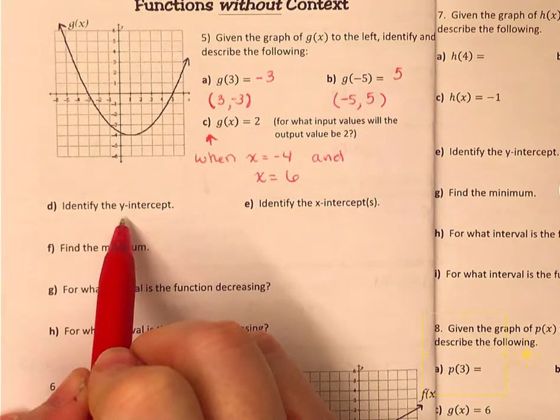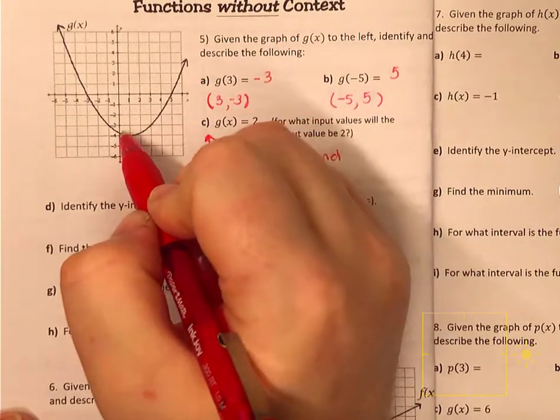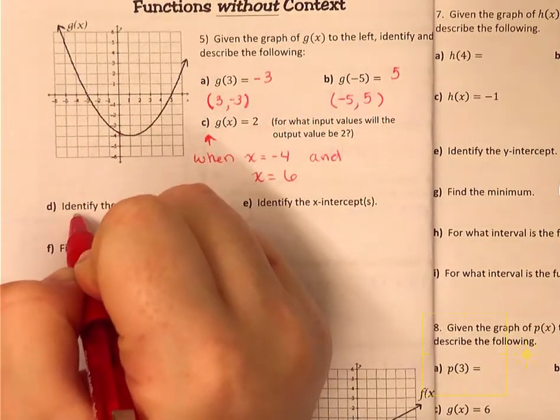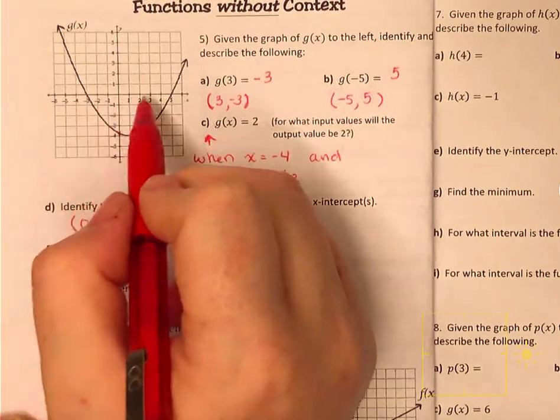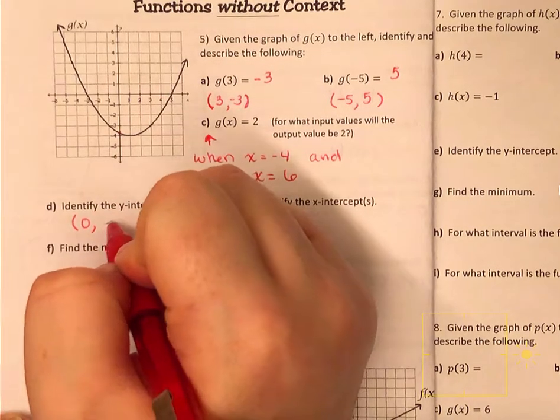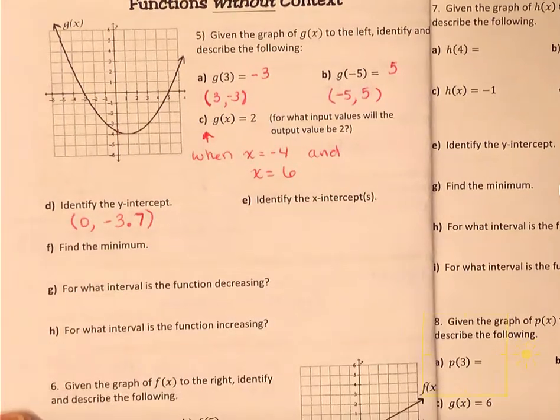Identify the y-intercept, which is on the y-axis. So roughly right here, we're just going to estimate that. That's going to be a coordinate of 0, comma, because we did not go left or right. The x value is 0. That's roughly -3 7/10. It is an estimate.